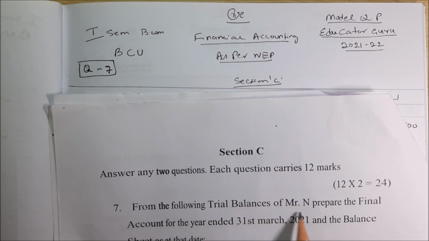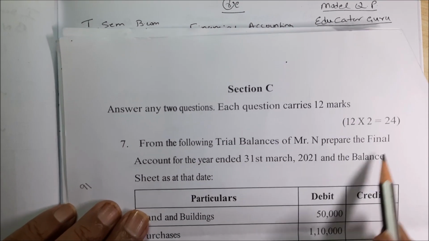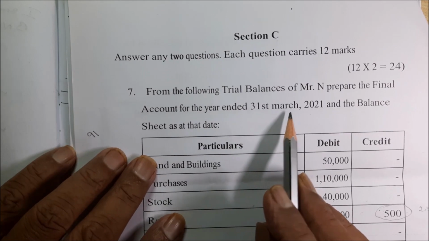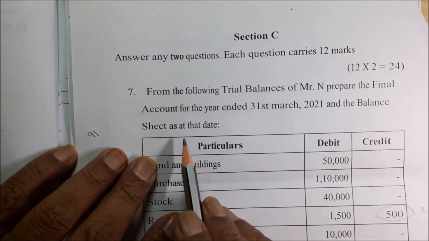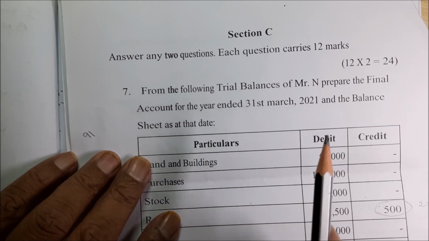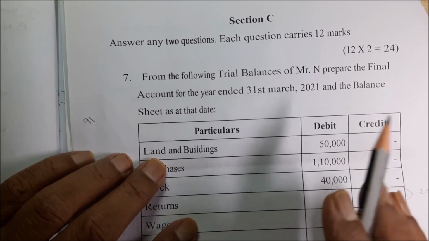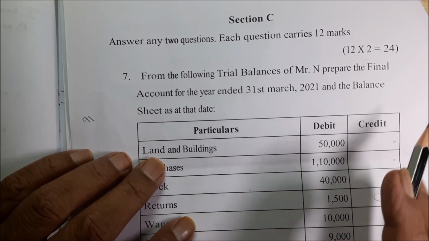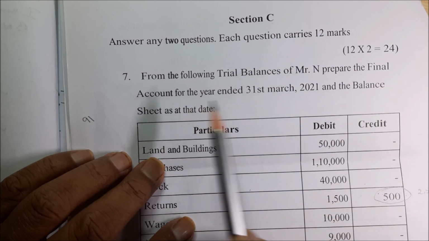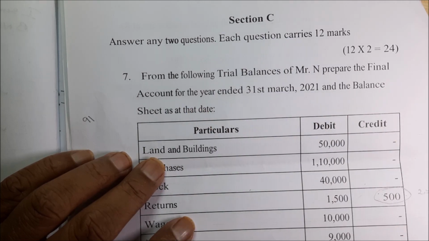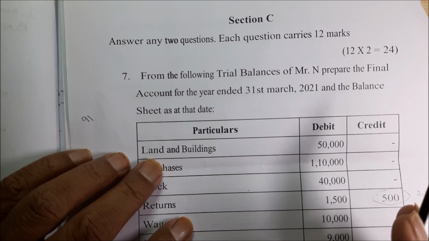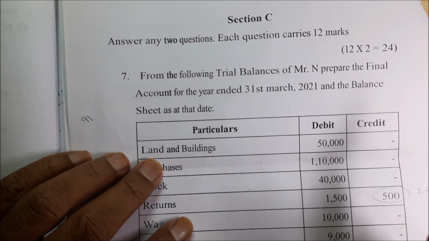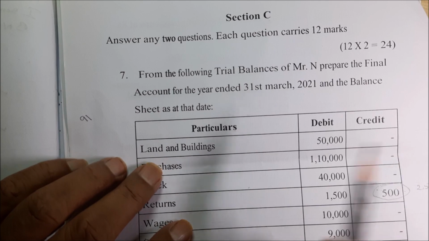From the following trial balance of Mr. N, prepare the final accounts for the year ended 31st March 2021 and the balance sheet as at that date. It is implied that you have to do it under the vertical method only. That means final accounts, the trading and profit and loss account as well as the balance sheet, in vertical columns, not in the T shape, that is, not horizontal.